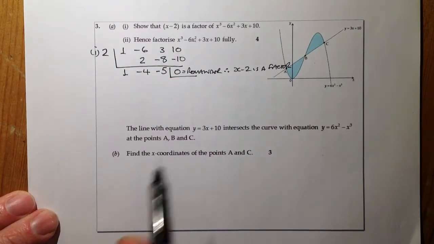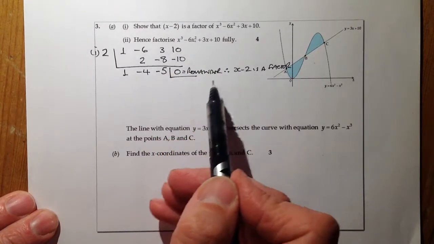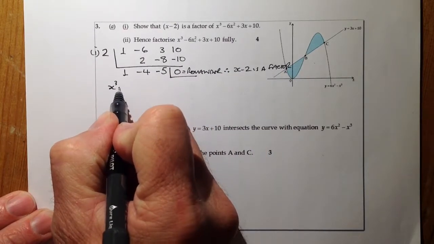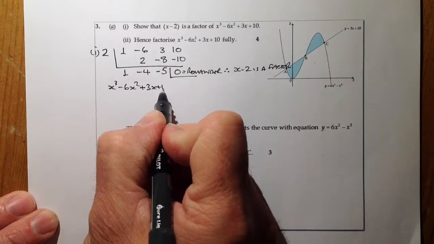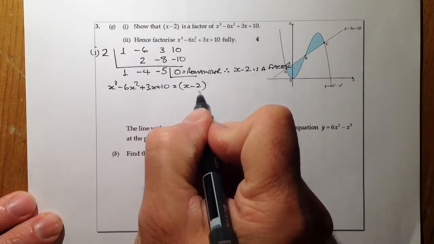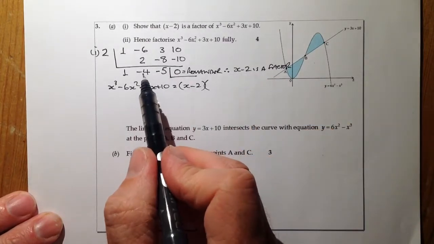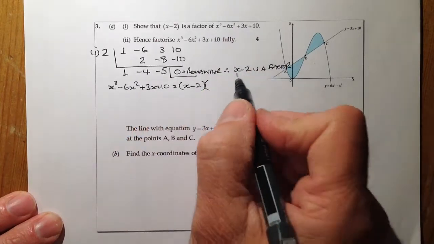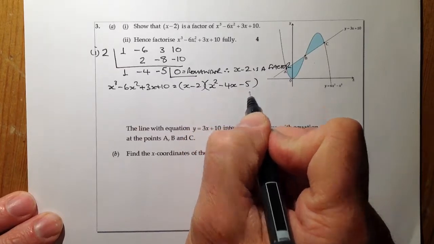Hence factorise x cubed minus 6x squared plus 3x plus 10 fully. Let's go ahead and do that. I'm going to write down the starting equation that we've got here, plus 3x plus 10, and remember what we said, that's going to be equal to, I've got that as a factor first of all, because I've just proven that. Then I'm going to take the quotient from here, starting at x cubed, so that will be x squared, so that's 1x squared minus 4x minus 5.